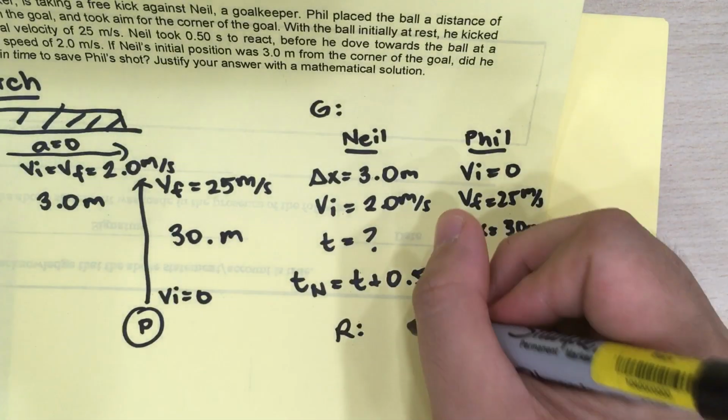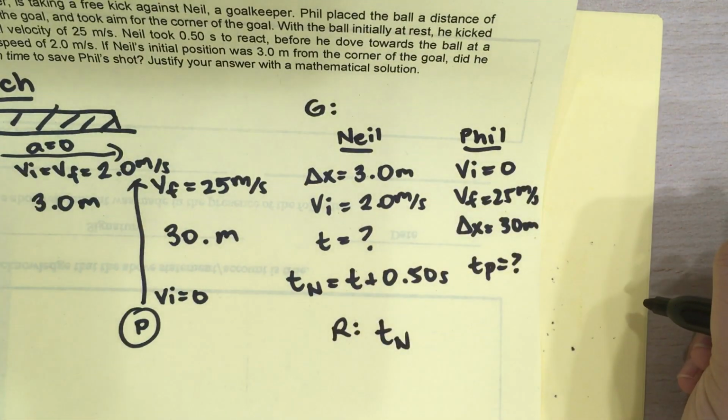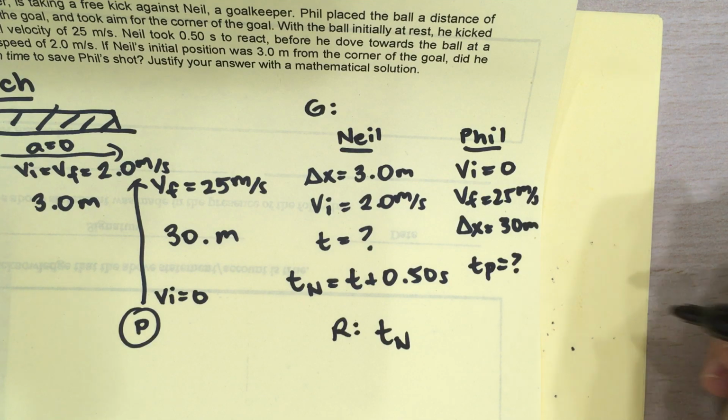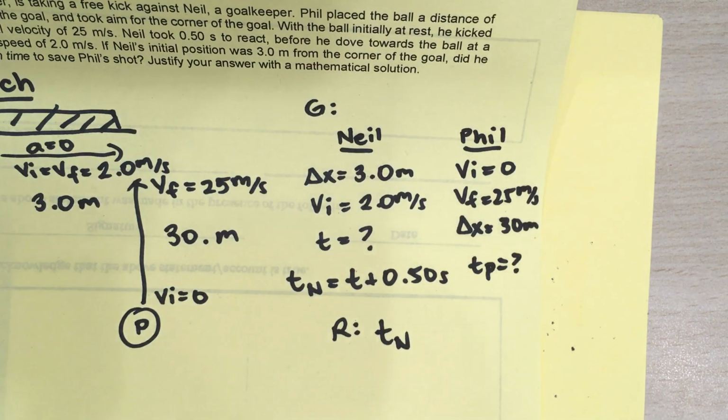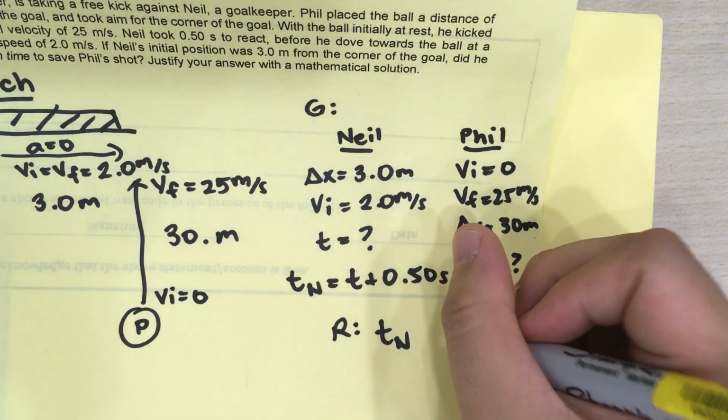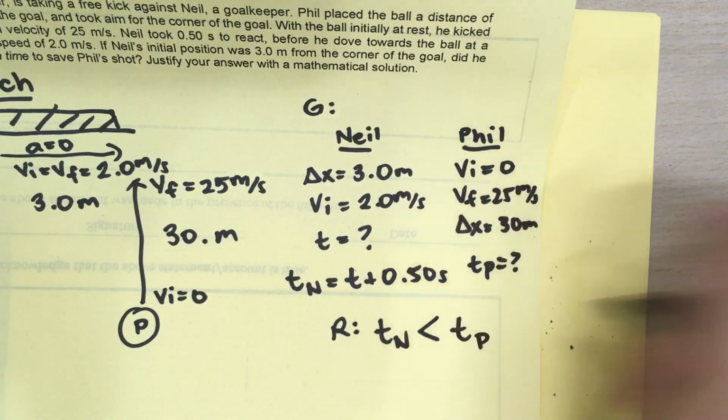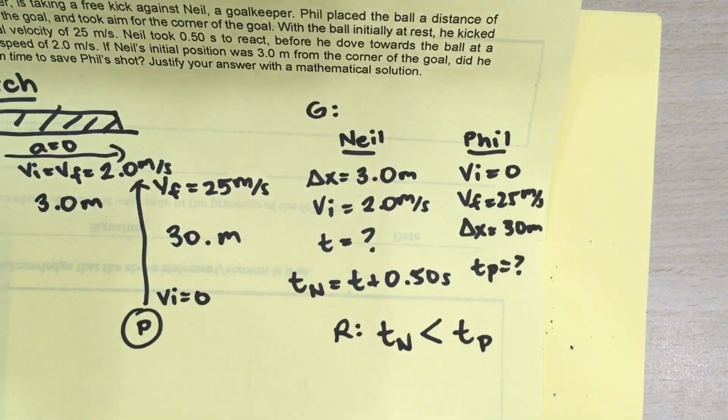We are required to see if Neil makes it to save the shot. So if the goalkeeper saves the shot, he should be able to make it to the corner of the goal before the ball does. So the time of Neil must be less than Phil in order to prove that it works.